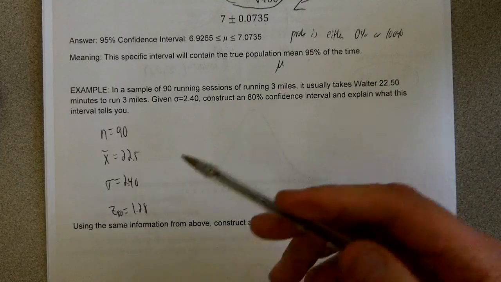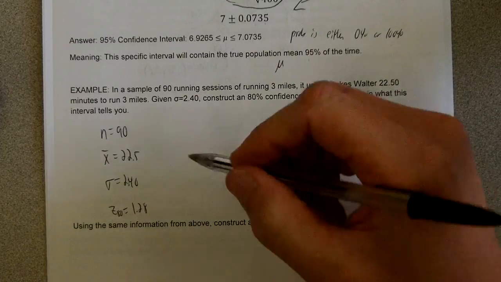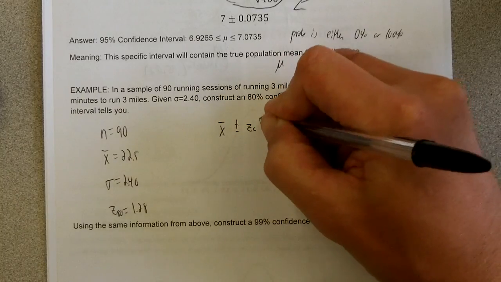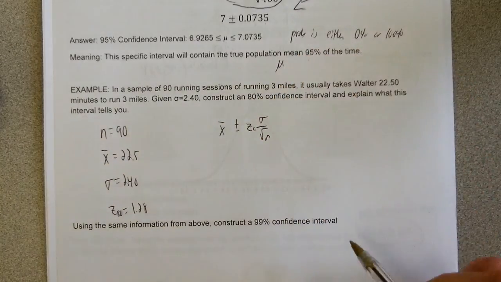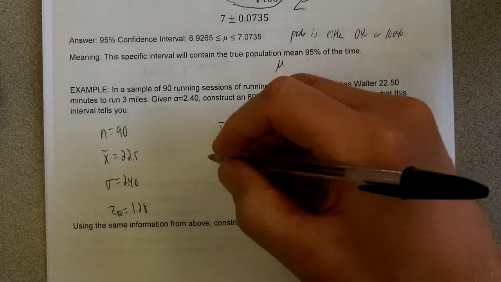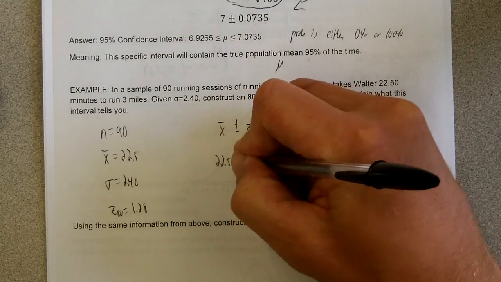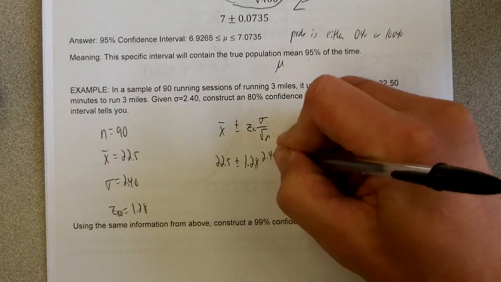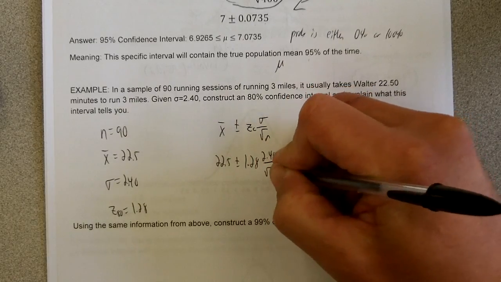And basically this is how easy it becomes. You take your sample mean, add and subtract your z sub c, sigma over the square root of n. Everything's given to you, so now it's just a matter of computing the number. So 22.5 plus and minus 1.28 times 2.4 over the square root of 90.